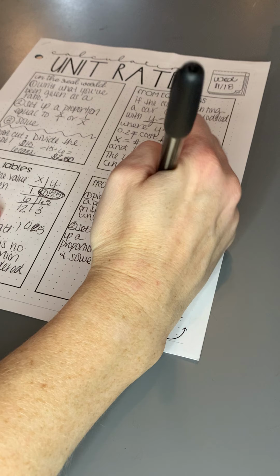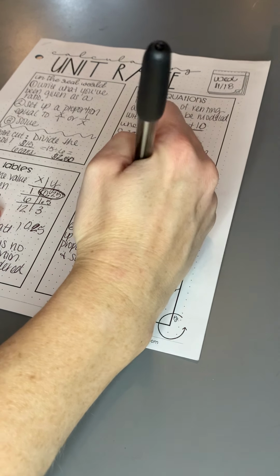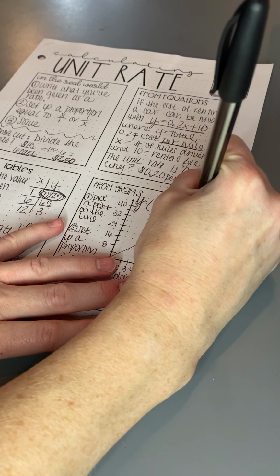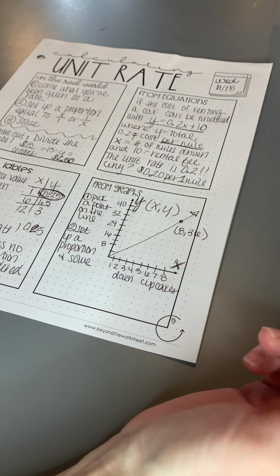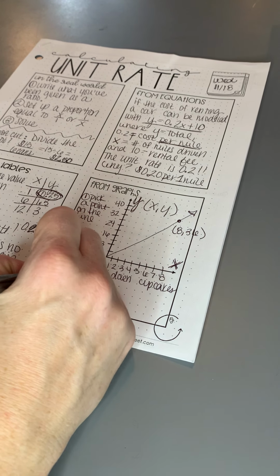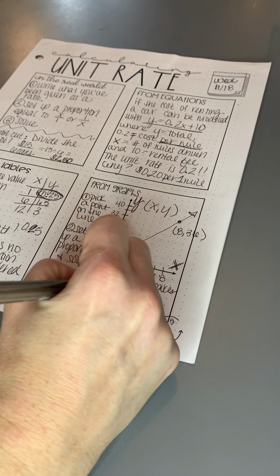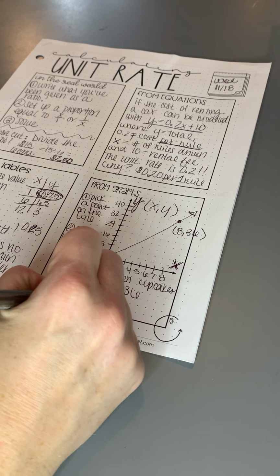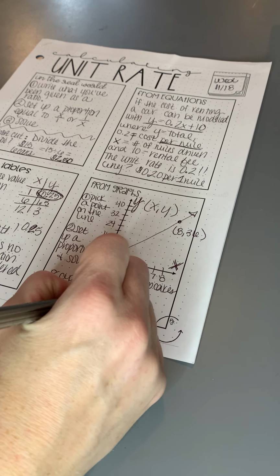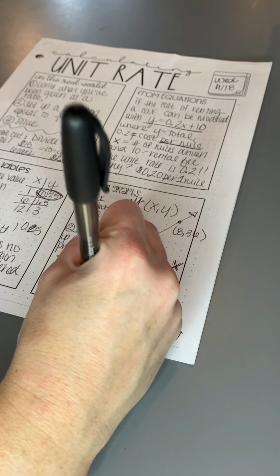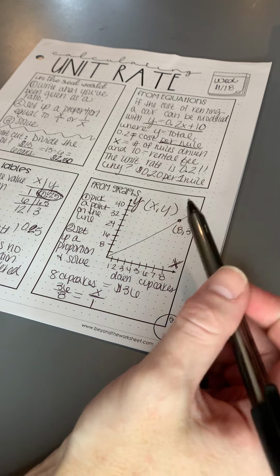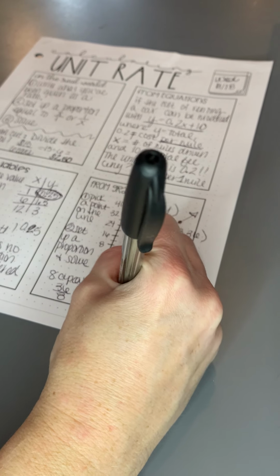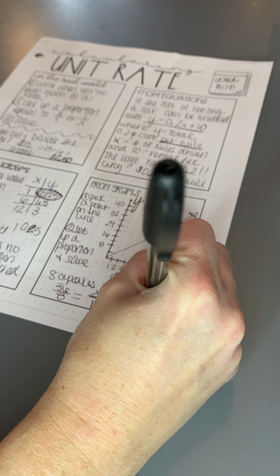Yes, this is just x, y. Here's our x's. There's our y's. So this point would be 8, 36 because it's going up by 4s. So if 8 cupcakes equal $36, you do 36 over 8. We want to know how much it costs for 1 cupcake. You're just really doing 36 divided by 8. So that's $4.50 each.